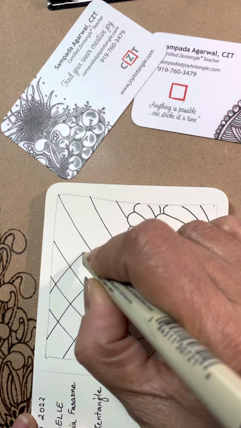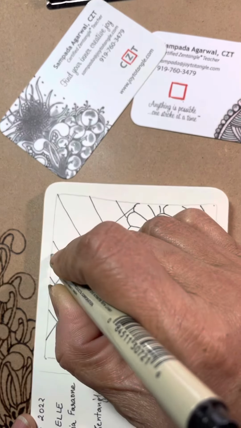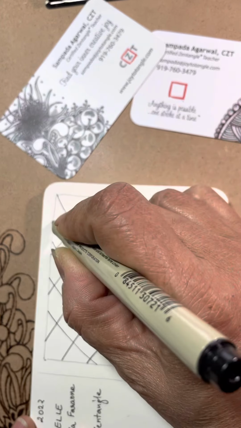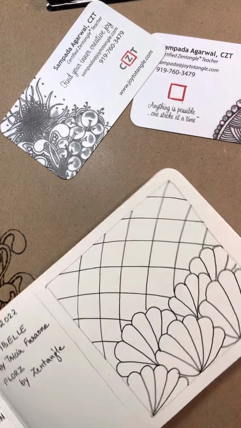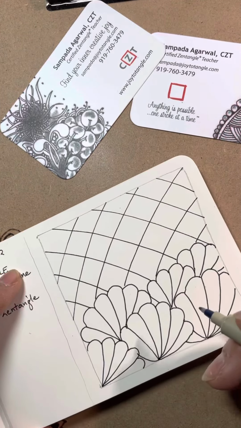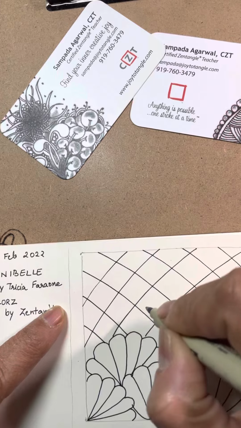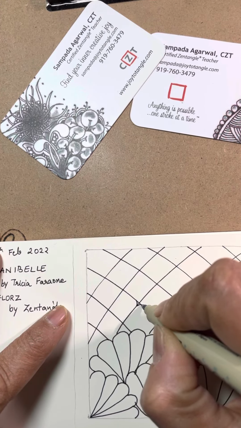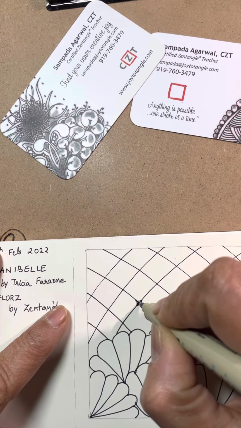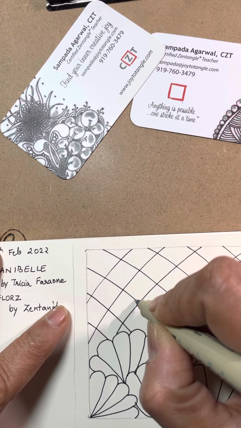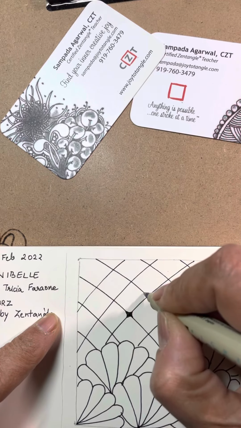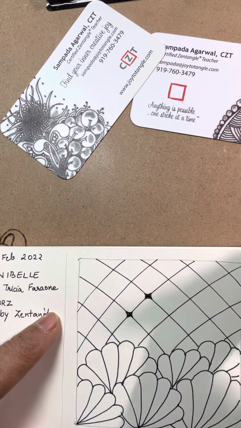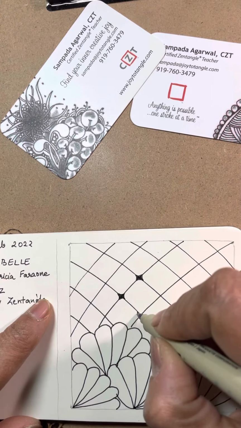So we create a grid like so. And now at the intersection of each of these grid points, we are going to add a diamond shape like that. And that's all this tangle is.